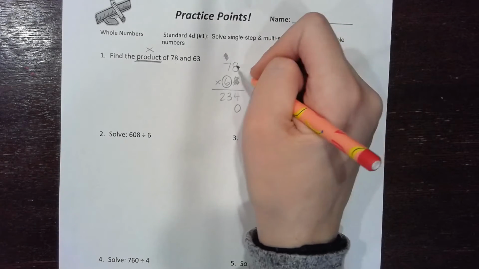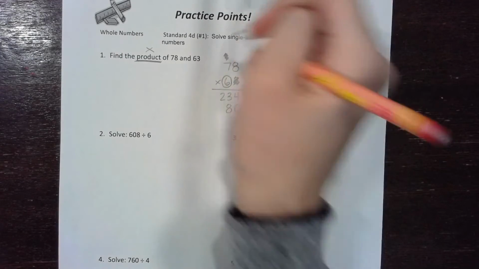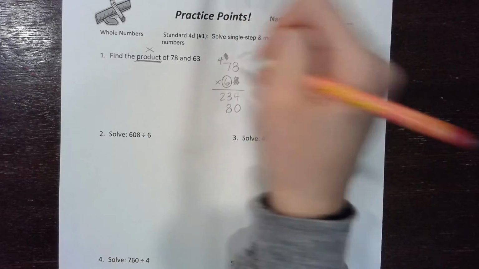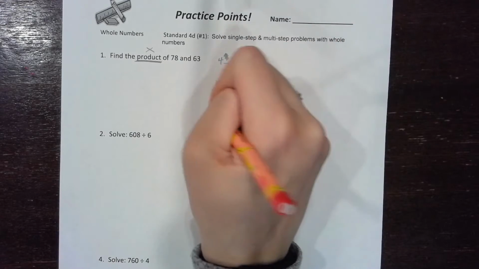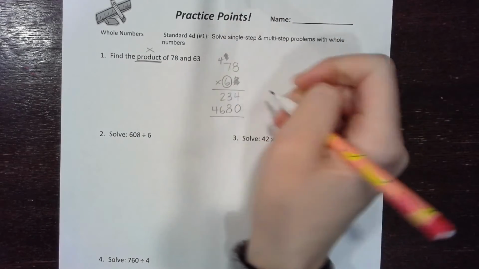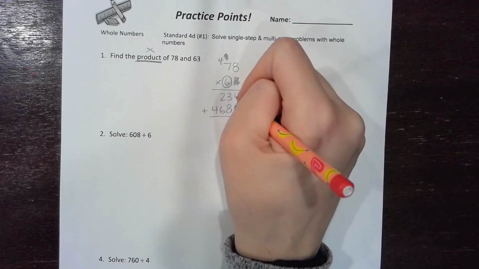All right, let's go. 6 times 8 is 48. Put the 8 down, carry the 4. 6 times 7 is 42, plus 4 more gives us 46. Now we're going to add these two numbers together to get our final answer.